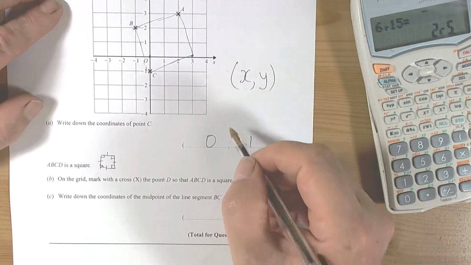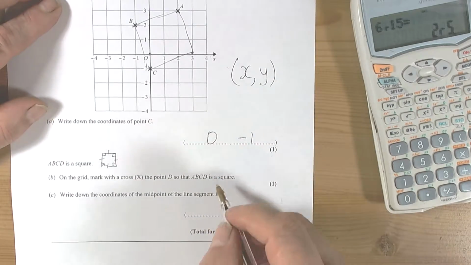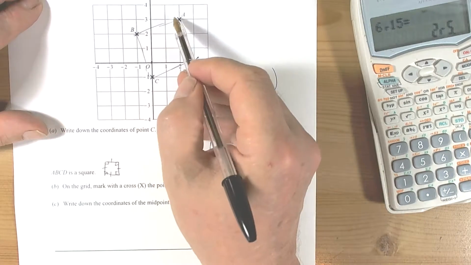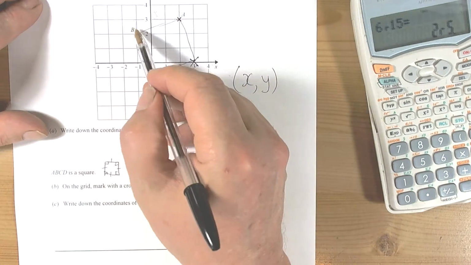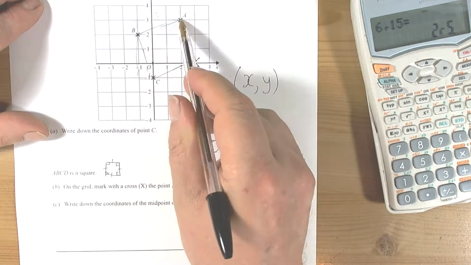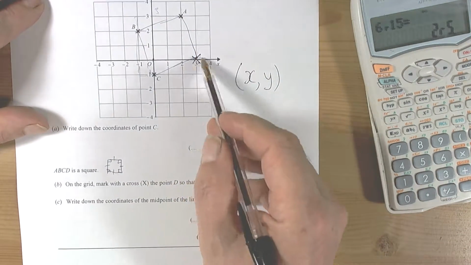So that's where the square will be. So mark with X. Okay, so again we're recognising patterns. We had to go 3, 1, 1, 3, and so on. So we go around the shape making the square.